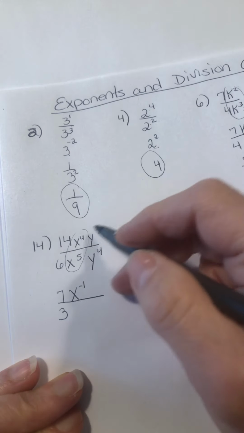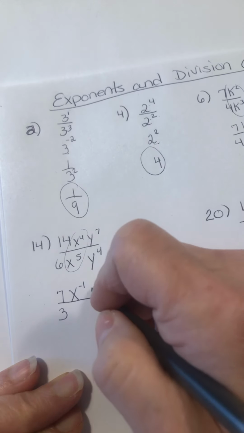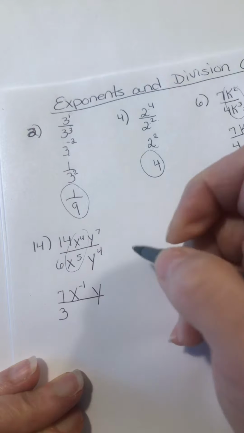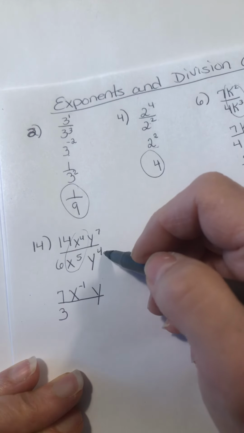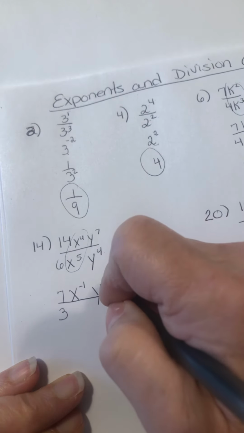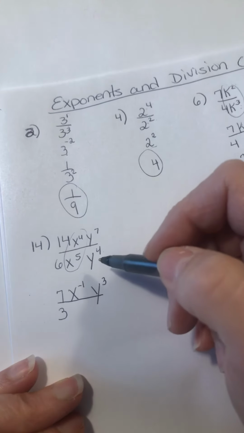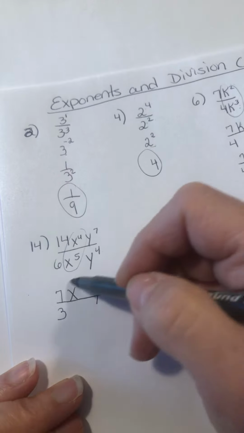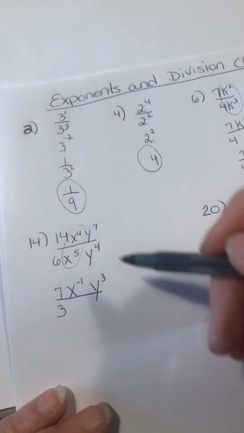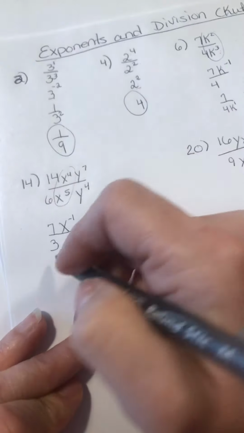And now I have y to the 7th over y to the 4th. I'm going to keep the base. I'm going to subtract the exponent. So 7 minus 4 is 3. So I am not done with this problem yet. This guy right here has a negative exponent. So I need to take the reciprocal of that base.